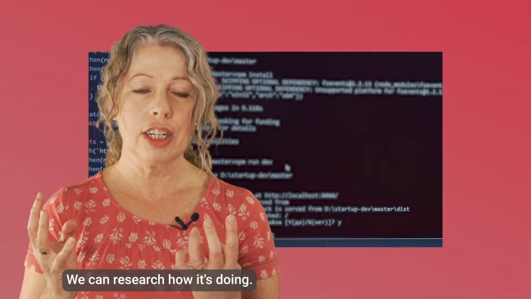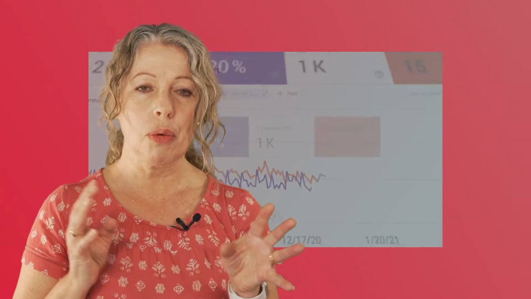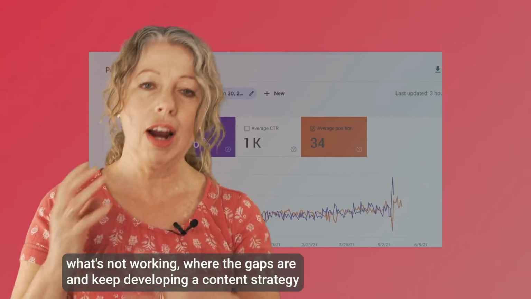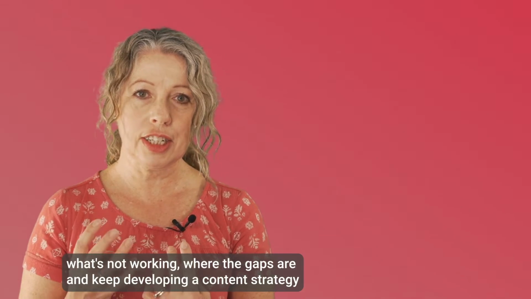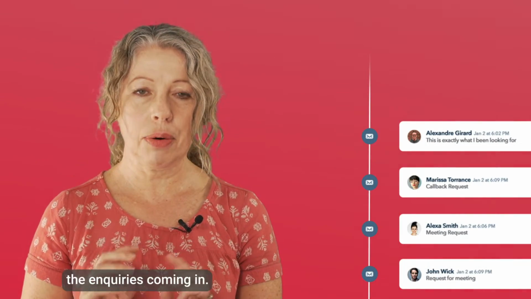We can research how it's doing. We can show you the data. And we can work out what's working, what's not working, where the gaps are, and keep developing your content strategy so that it really works for your business and you start to see the inquiries coming in.